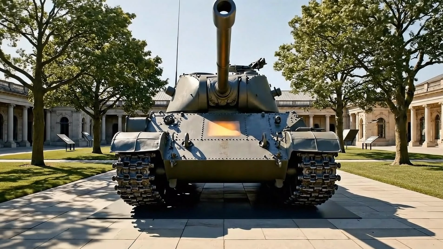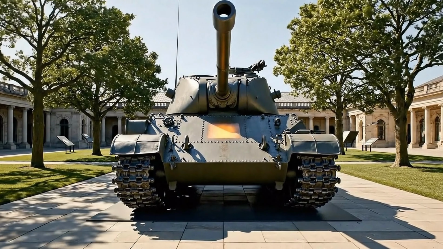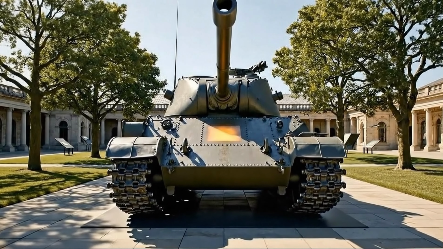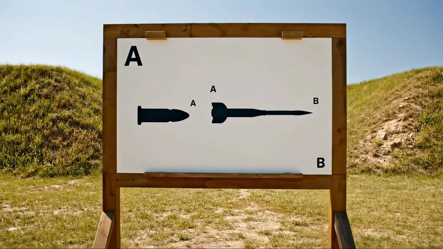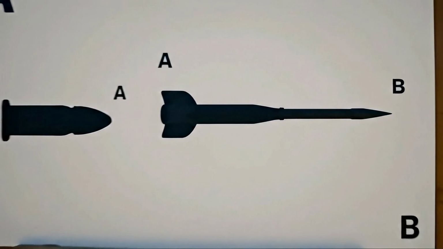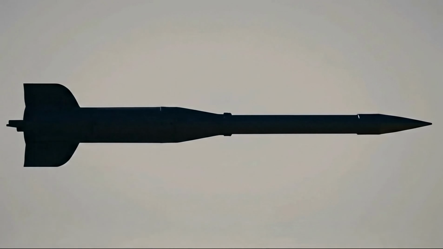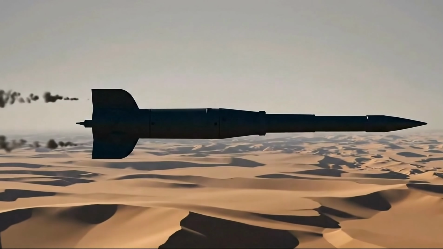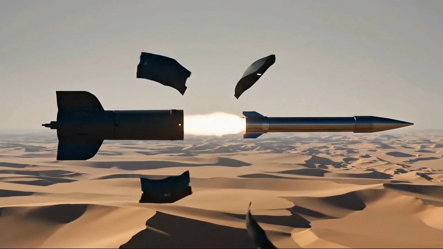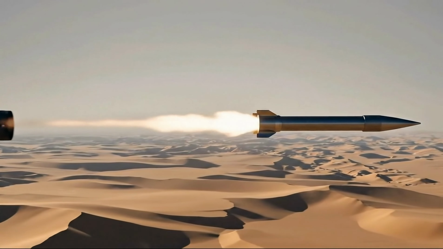Early armor was mainly thickness versus caliber. This is the long rod penetrator. Slender, dense projectiles optimized for high-speed impact, a significant evolution over previous designs. Sabot allows a smaller penetrator to be launched from a larger bore. As the carrier separates in midair, the penetrator continues its trajectory unimpeded.